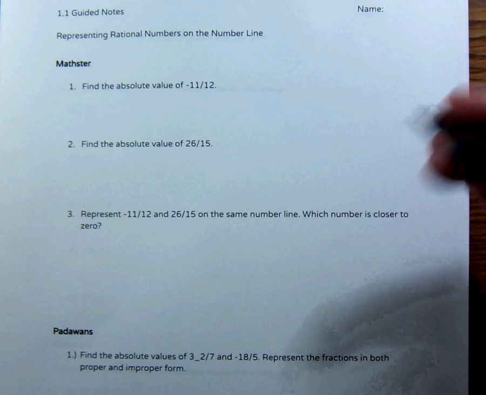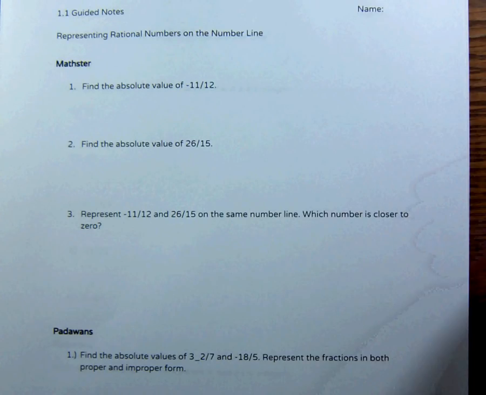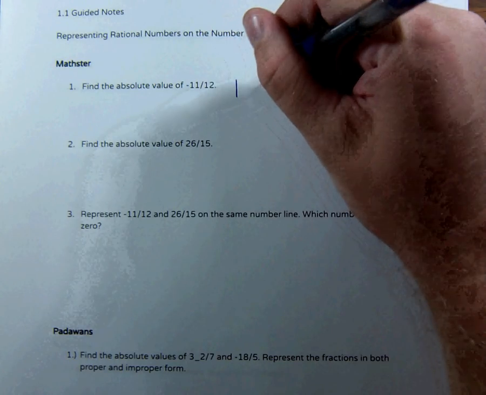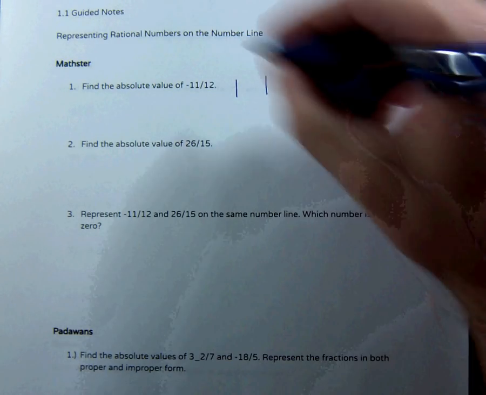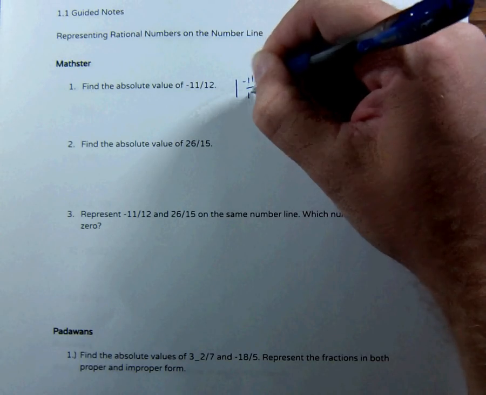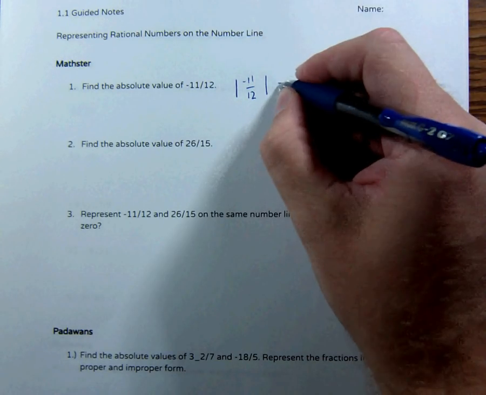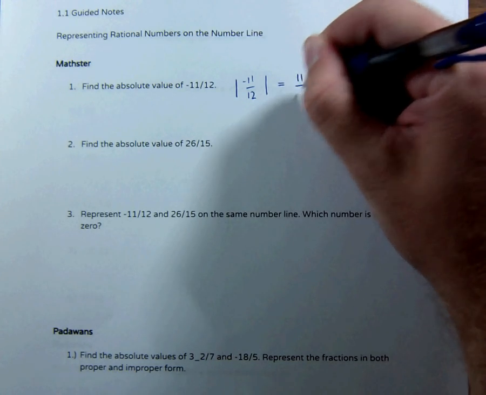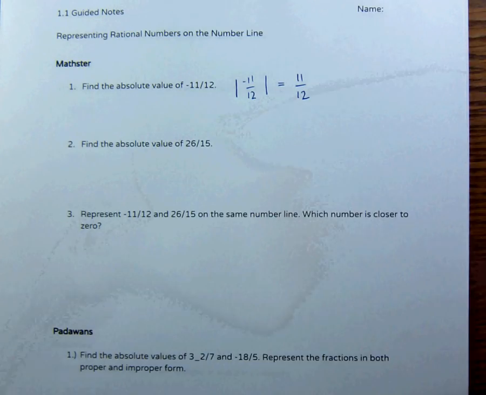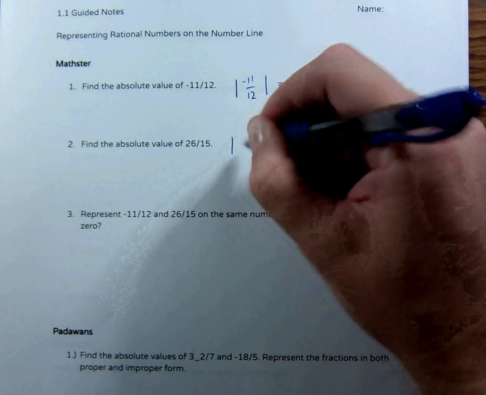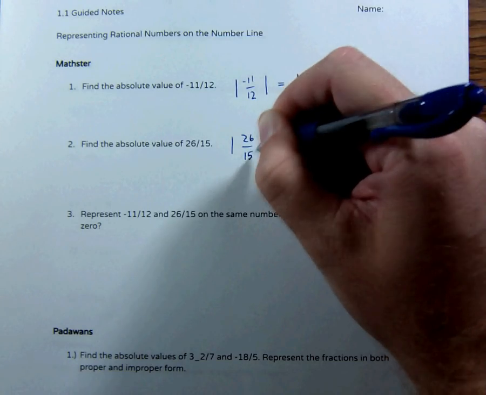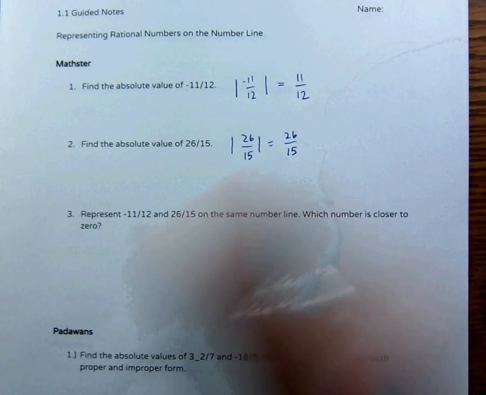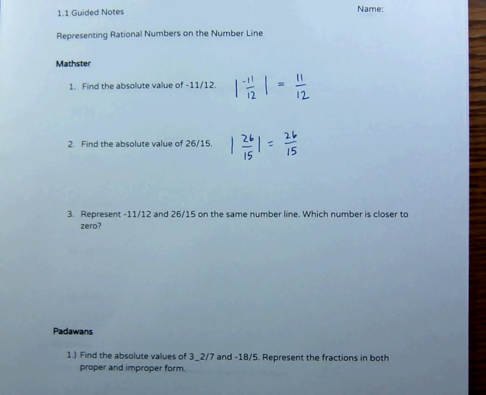We're going to find the absolute value of negative 11/12. Most of us are relatively decent at absolute value. We recognize that these two bars right here are absolute value. So if I have negative 11/12 with the two bars on each side, we're relatively sure that if I take the absolute value of something, it just becomes positive. If I want to find the absolute value of 26 over 15, that's equal to 26 over 15. It was positive to begin with, so it's positive regardless.